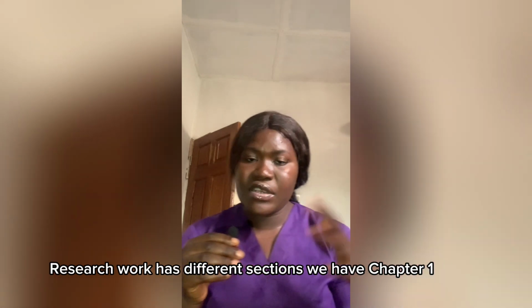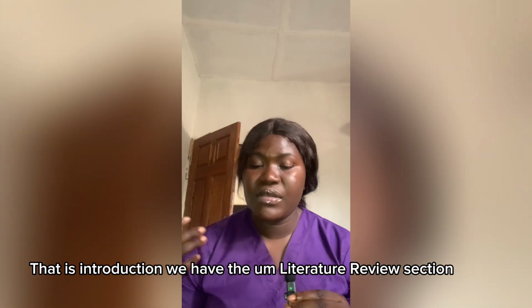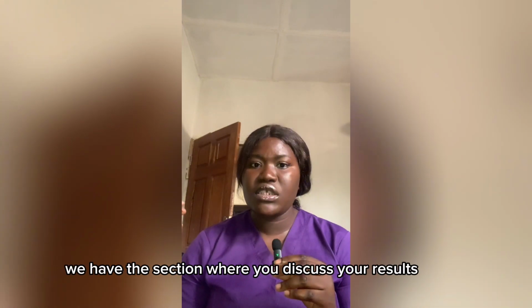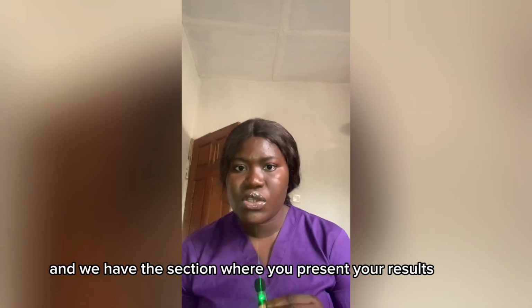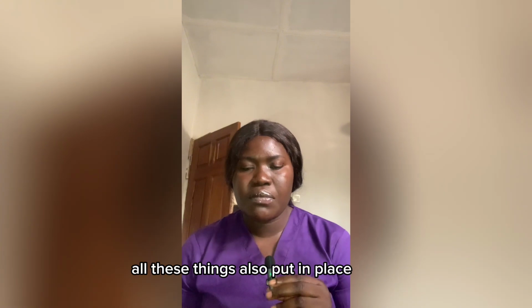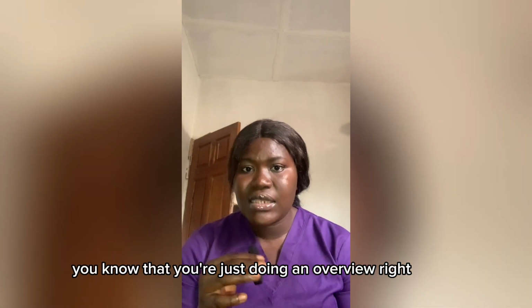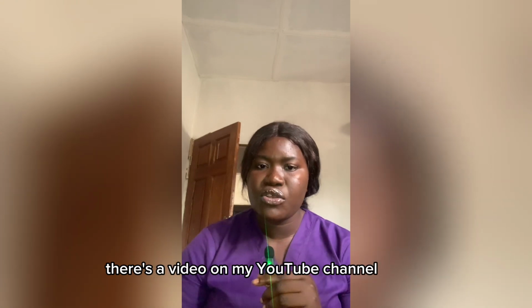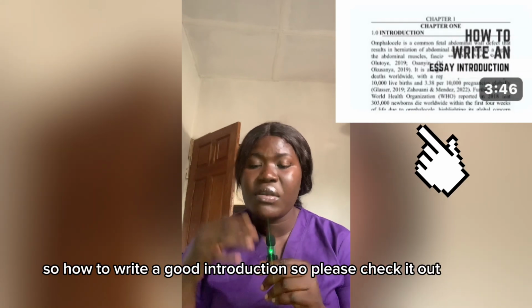Research work has different sections. We have chapter 1, that is the introduction. We have the literature review section. We have the methodology section. We have the section where you present your results, and we have the section where you discuss your results. Now, make sure that while you are planning, all these things are also put in place. So for your introduction section, you know that you're just doing an overview, right? An overview. There's a video on my YouTube channel where I spoke about how to write a good introduction, so please check it out too.